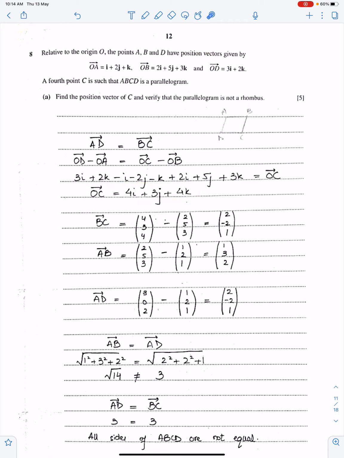Well, for a rhombus, all adjacent sides are the same, all lengths are the same. All lengths are the same. This means rhombus. And the diagonals intersect at right angle. So you have 2 ways to prove rhombus. Number 1, you can find the lengths of any 2 adjacent sides, and they must not be equal if this diagram is not a rhombus.